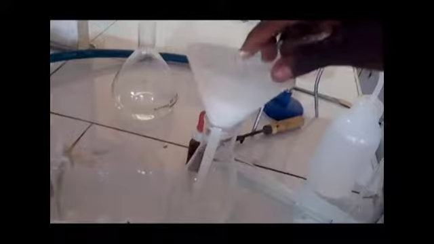Otherwise, we may be asked to filter the solution. Now, how can we filter this solution? We will make use of our filter paper. We will fold it and insert it into a funnel. Now the liquid that pours into the conical flask is known as the filtrate, and the part that remains unfiltered is known as the residue. Our inference test may be carried out on the residue or on the filtrate.